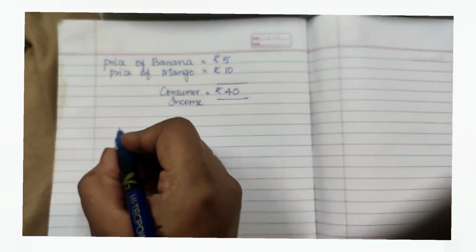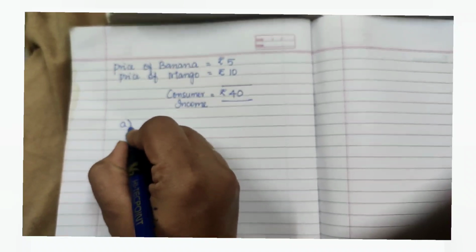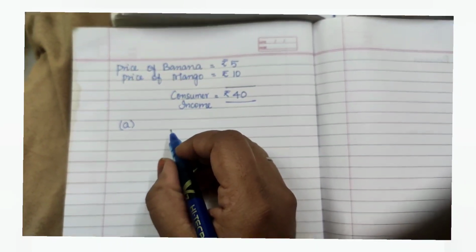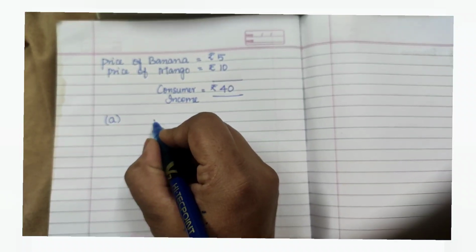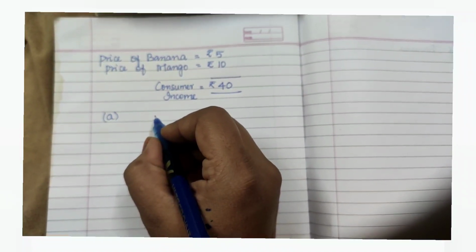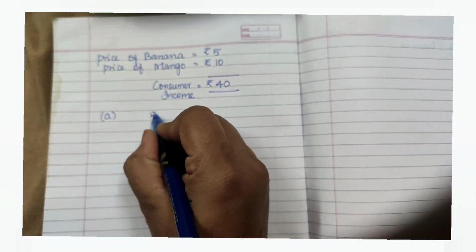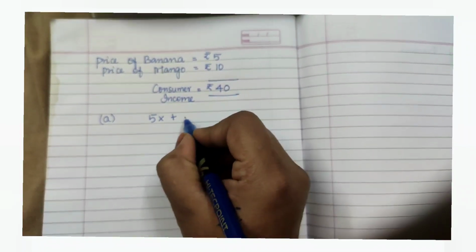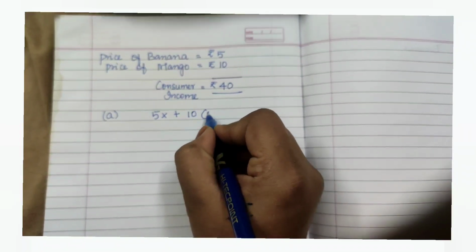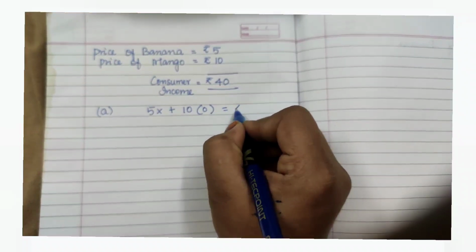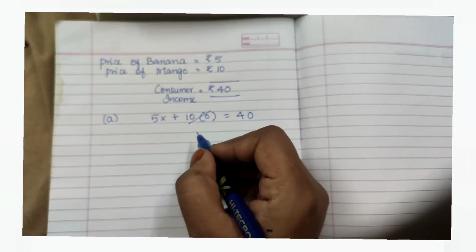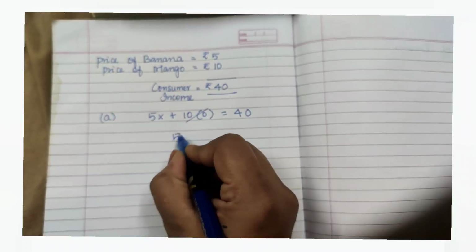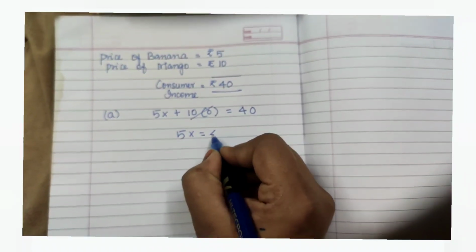So what is question number 1? How much she will consume if she spends her entire income on banana. So what we are going to do is take 5x plus 10 into 0 is equal to her entire income, which is 40. 10 into 0 is 0, so that gets cancelled, and 5x is equal to 40.